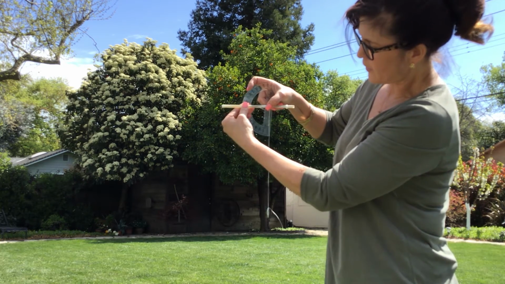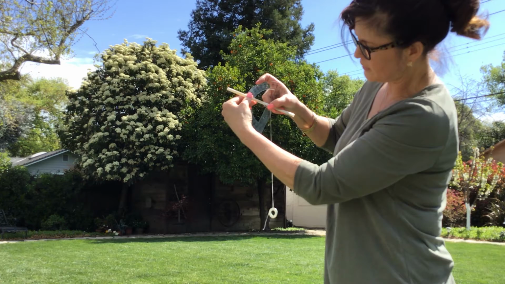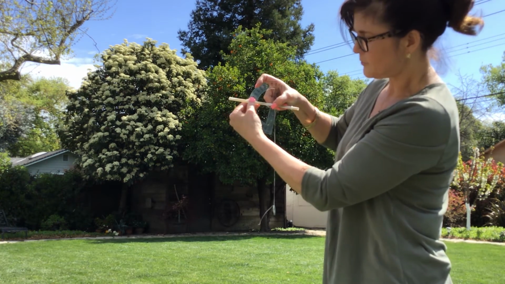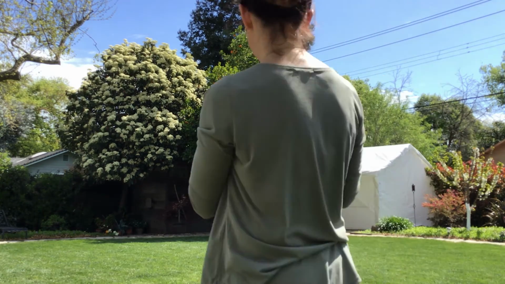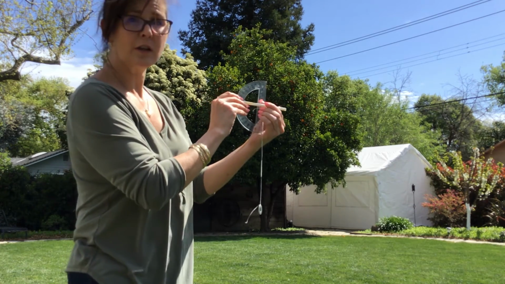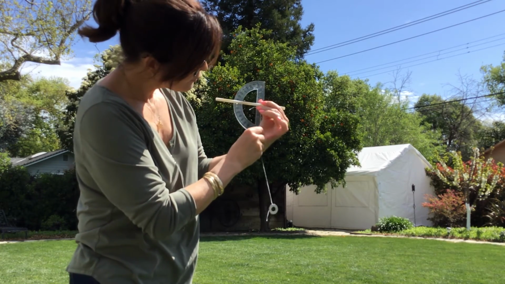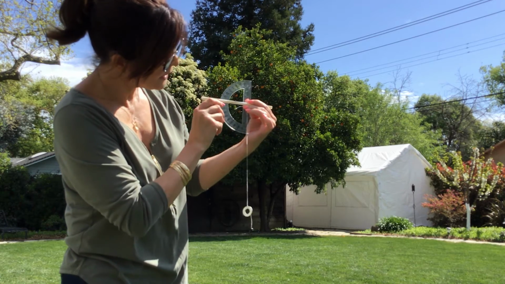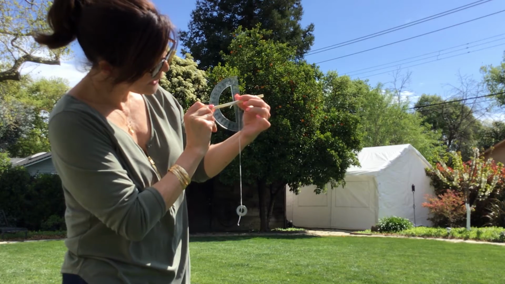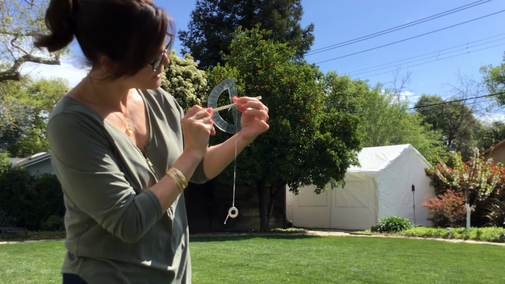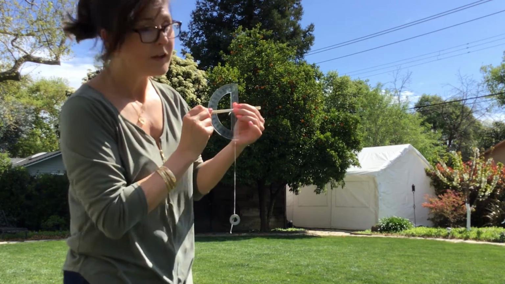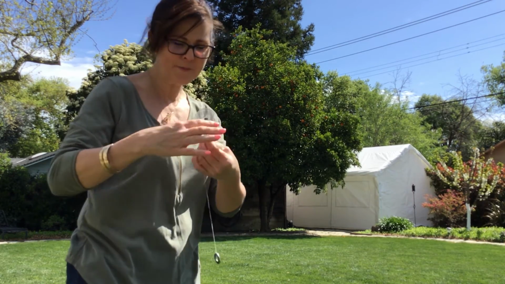But notice that if I increase the angle of elevation, my string is no longer falling on my protractor. So if you use this method, you're going to have to look through the straw from a different direction. Now again, if I hold it level, and then I increase my angle of elevation, now the string is falling at 10 degrees, 20 degrees, and so on. So I personally like this method better.